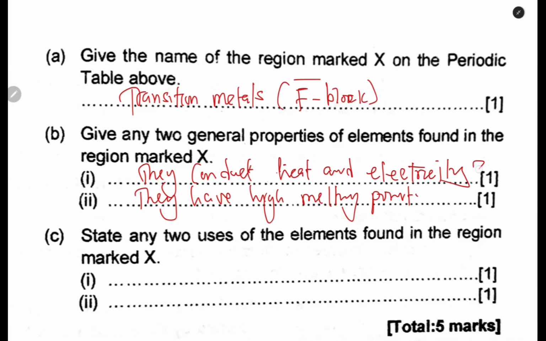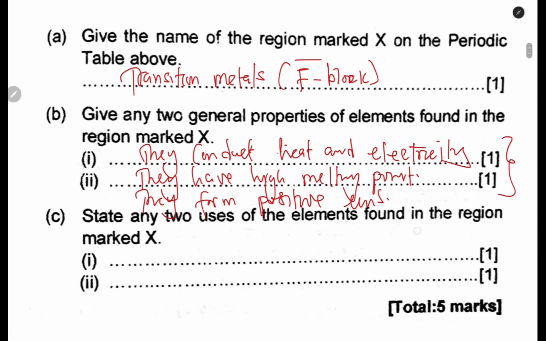Okay, so these are some of the general properties of the metals that we find here. We can also add they form positive ions, which means they lose electrons. These are general properties or characteristics of metals. Okay, so these are the ones that we can look at, but of course also contribute your own as you go through the recording.